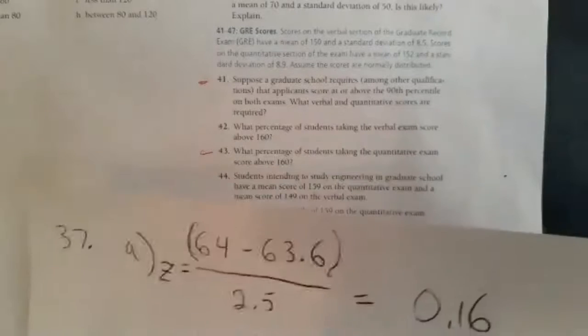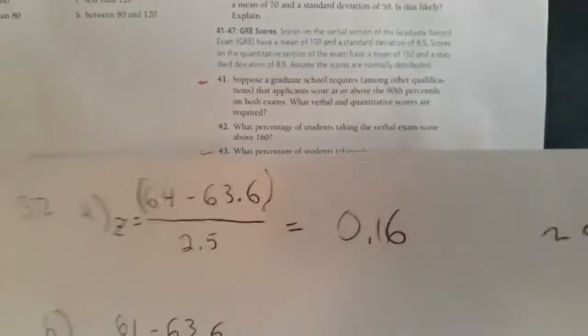So if I wanted to solve for below 160, how would I solve for it? I'm hoping that your approach looks something like this.